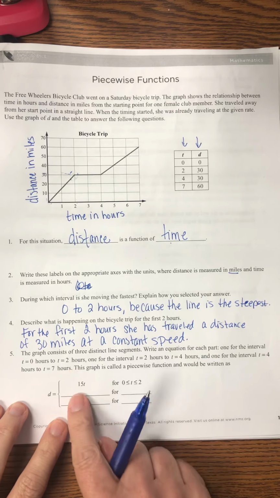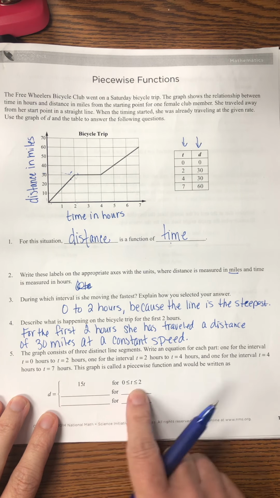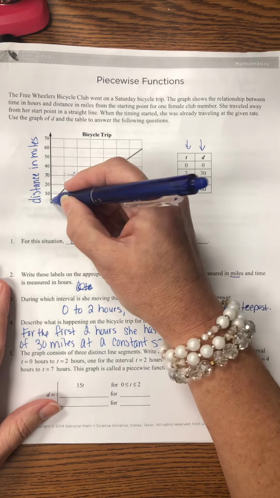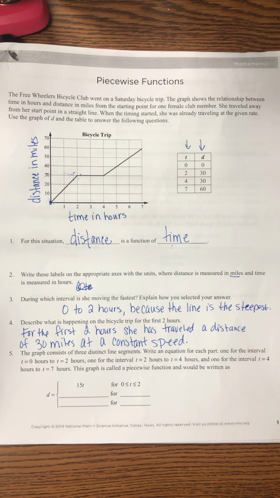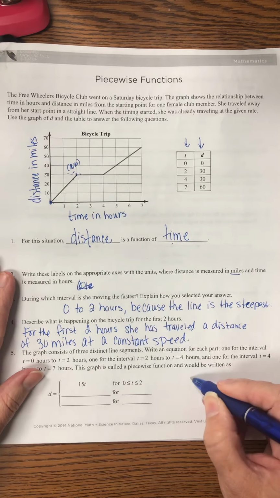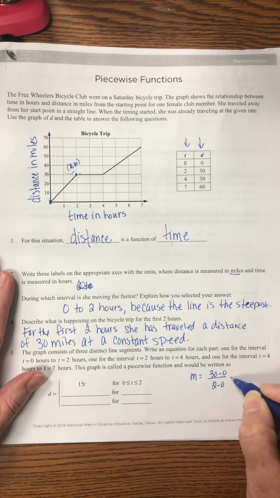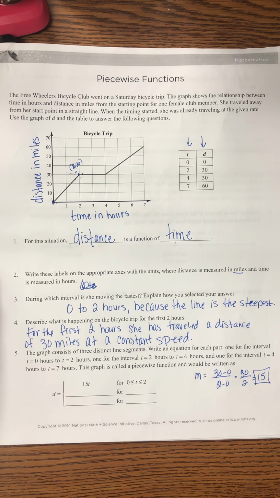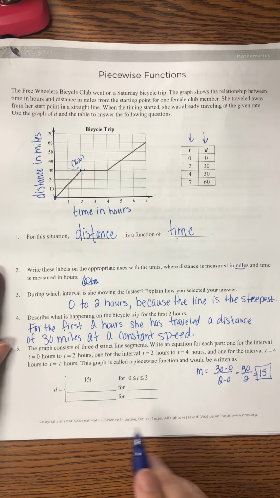So if you'll look at this, our very first one says that the distance of our first interval between 0 and 2 hours is 15t. Well, let's see how they came about that. We see that the starting point here is at 0, 0. Because the starting point is at 0, 0, there's not a y-intercept. And then we're ending at 2 and 30. Well, if you use the slope formula, which is the change in y over the change in x, and you divide that out, your slope or your rate of change here is 15. So we're going 15 miles per hour, and so that is where the equation comes from, 15t.